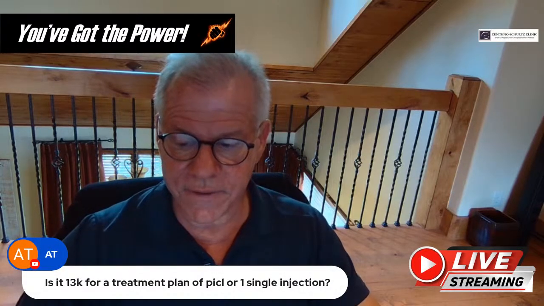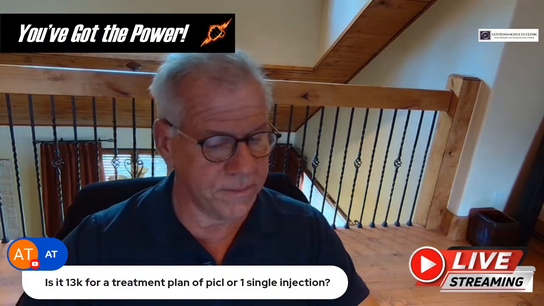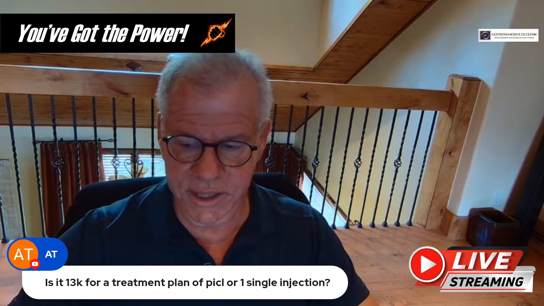It is $13K for a treatment plan of PICL or one single injection. No, just per injection, that's what it runs.